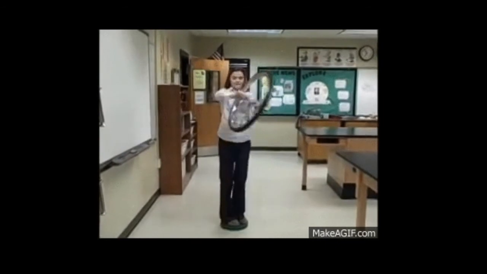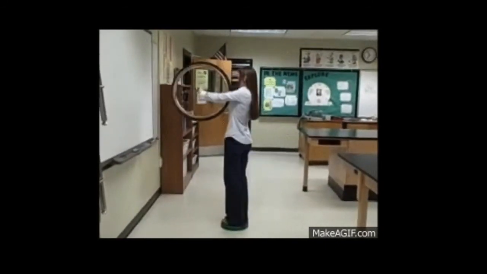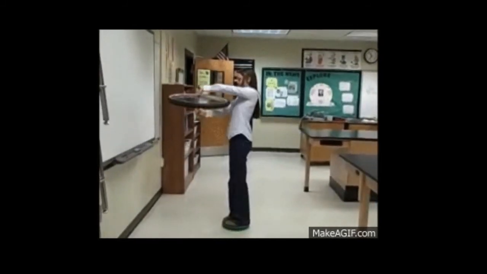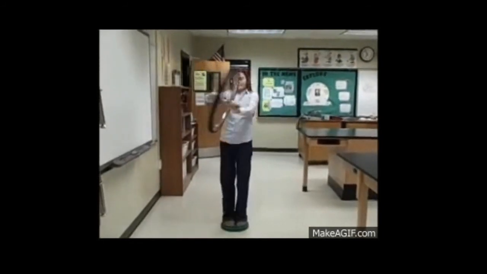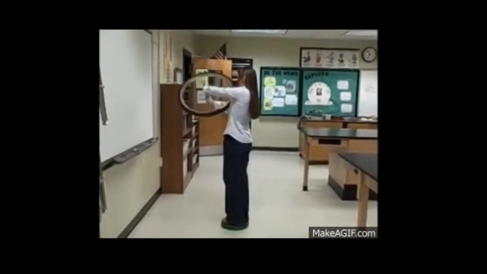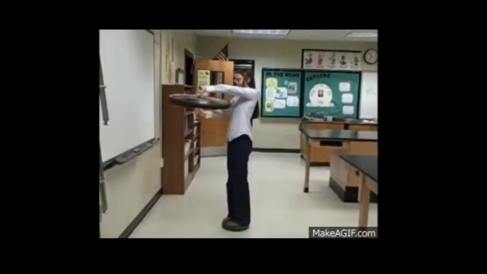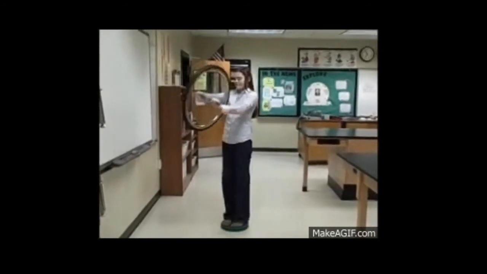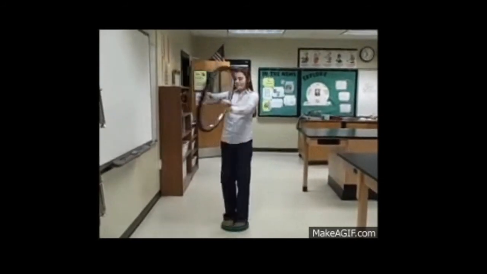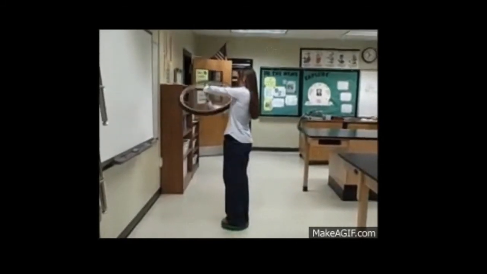Well, if we think back, we know that an object isn't going to change its motion unless there's some force acted on it. So as this girl's tilting the wheel, she's putting a force into the handles of this wheel, and it starts to get her to spin. But why is it that she's spinning to the right and to the left? And how does this apply to conservation of angular momentum?